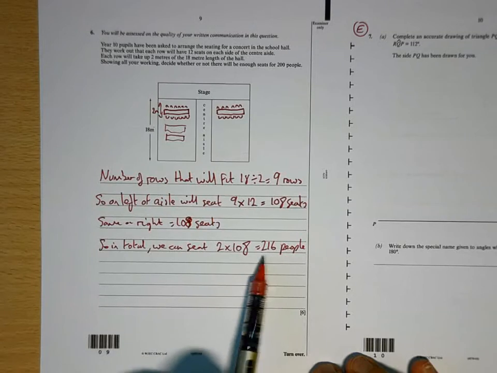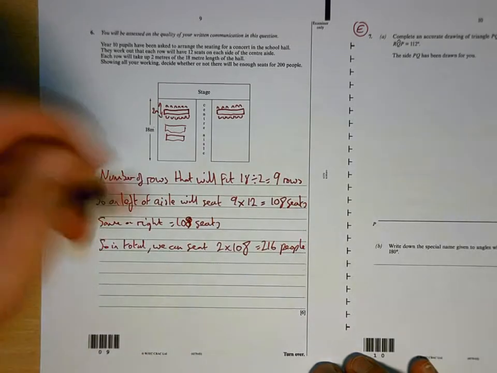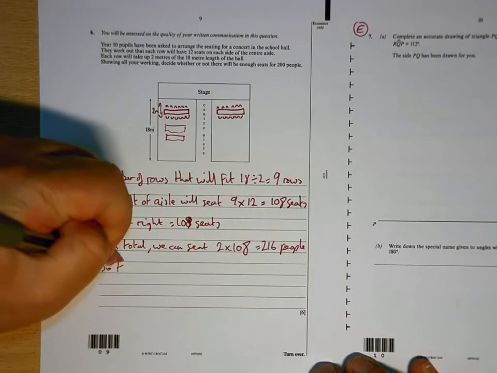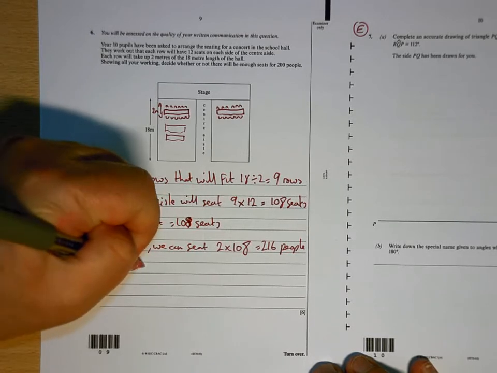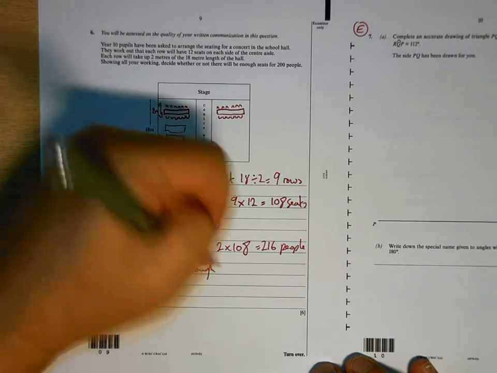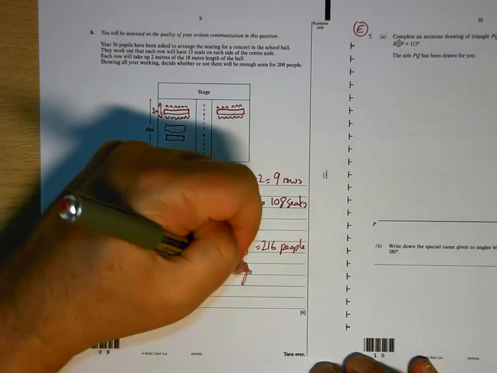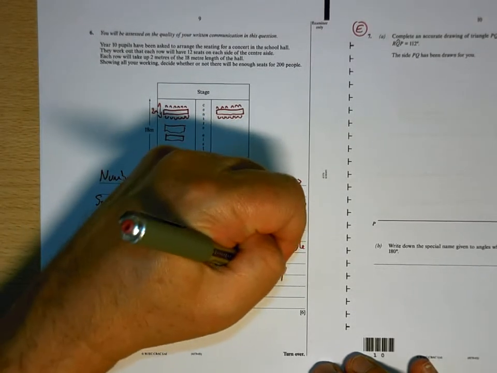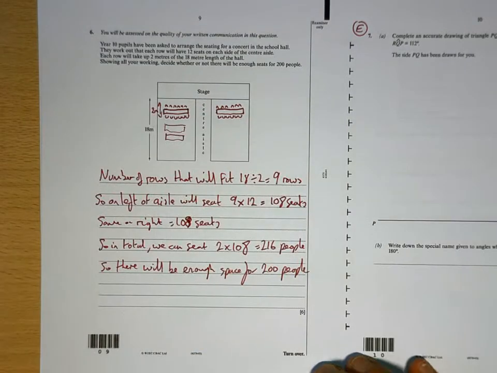There will be enough because we've got space for 216. So there will be enough space for 200 people.